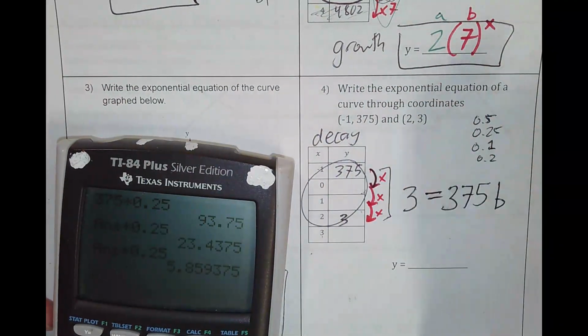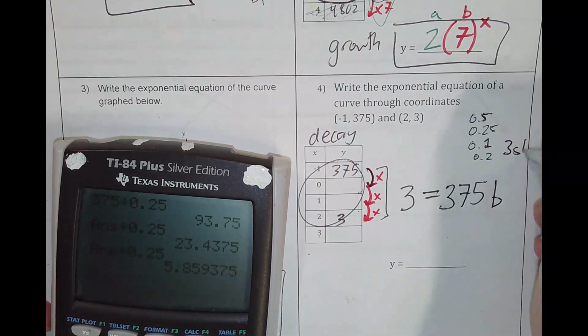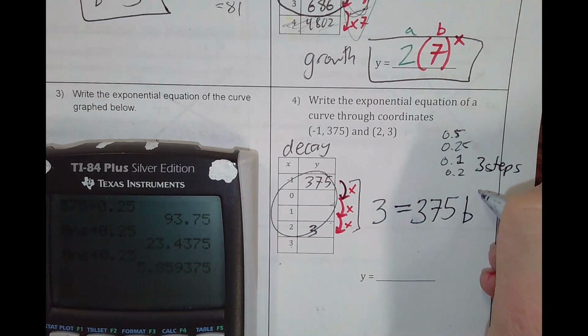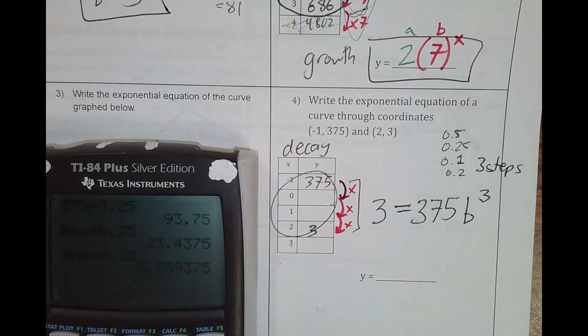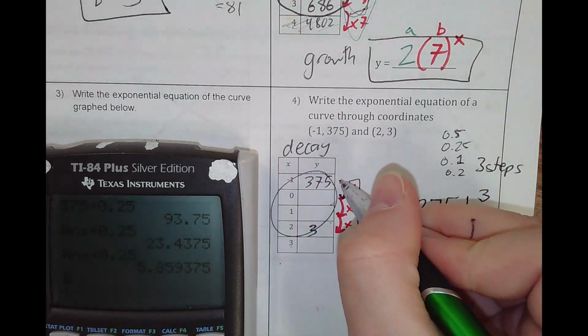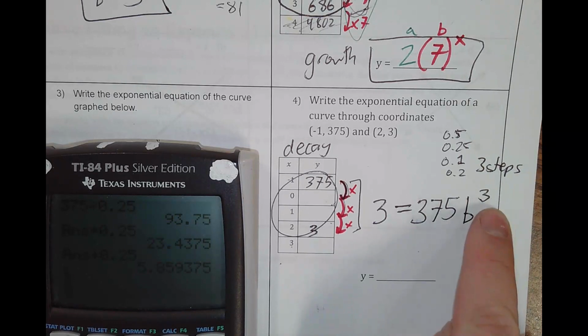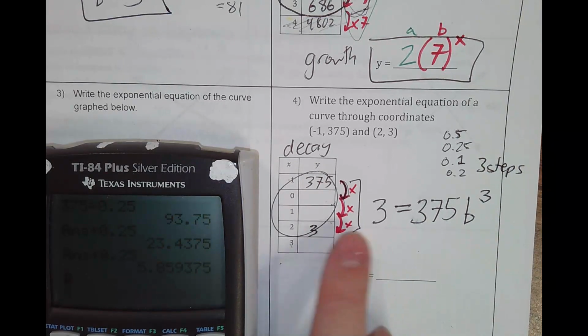So I'm going to write that down. It's going to be 3 steps to get to our answer. So instead of bringing it to the second power, we're going to need to write it to the third power, because it's going to take not only 1, 2, but 3 steps. Essentially, we're multiplying 375 by something 3 times to get to 3.